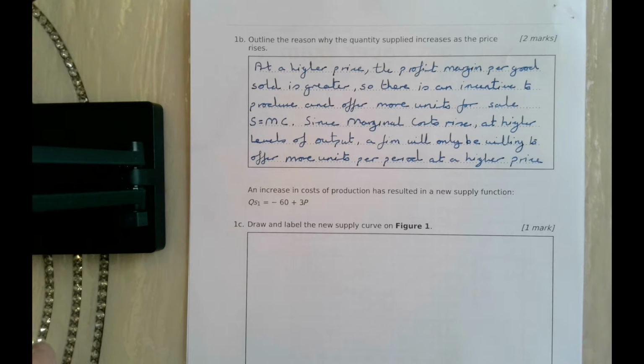So what that is saying is that the amount of money that the firm gets when they sell each good is greater than it was previously before the price increase. And the reason that we can say that is we're assuming a ceteris paribus relationship, which means everything else remains the same. Nothing else has changed. So therefore the firm's costs haven't changed, just the price that they receive for each unit that they sell has. That's the idea there. So there is an incentive to produce and offer more units for sale.